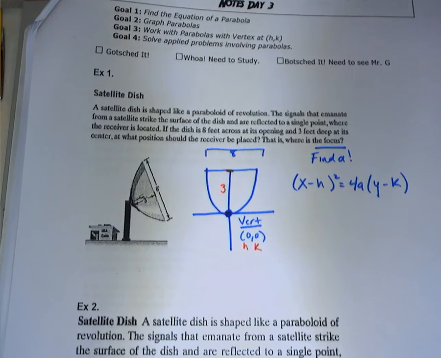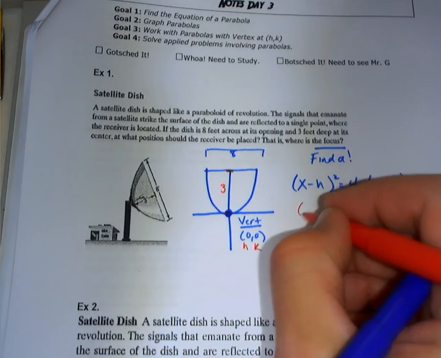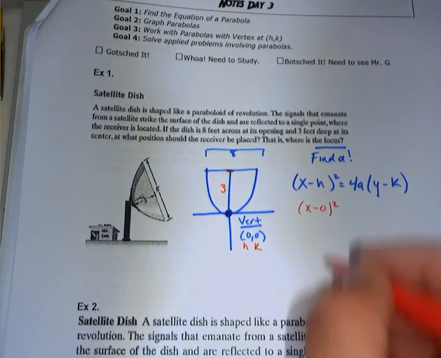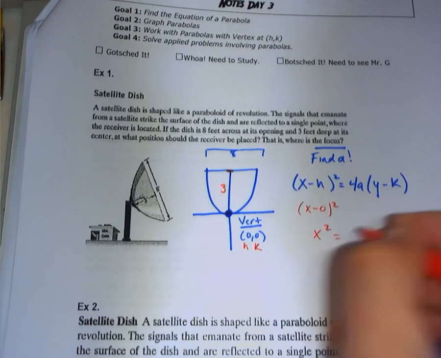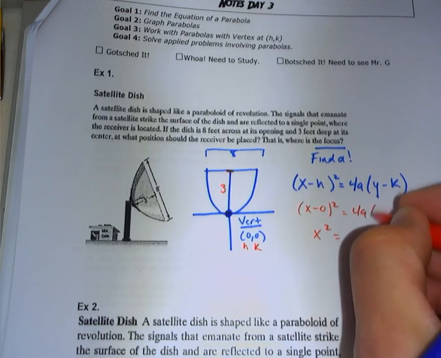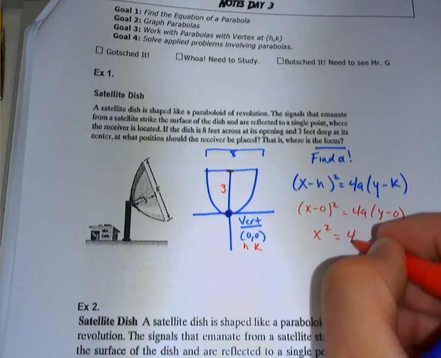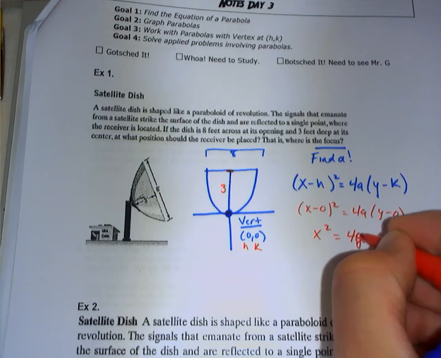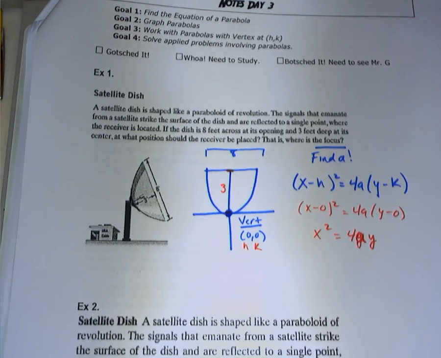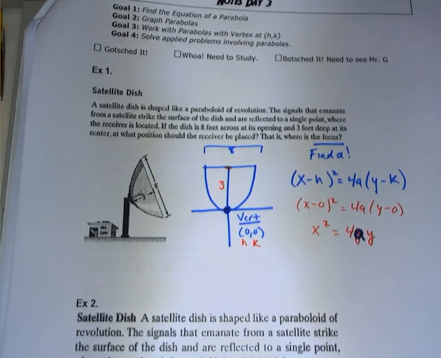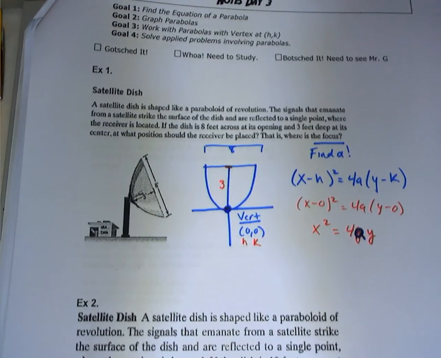So we plug that in. We get x minus 0, which is just x squared, equals 4a, and then y minus k, y minus 0, which is just 4a y. That's an a here, and that's who we've got to find. So we've got x squared equals 4ay as the formula we're using.